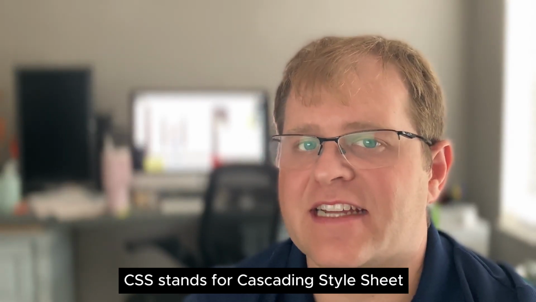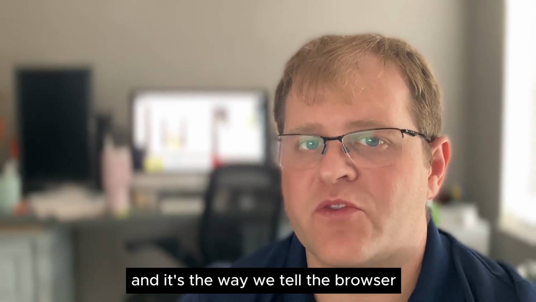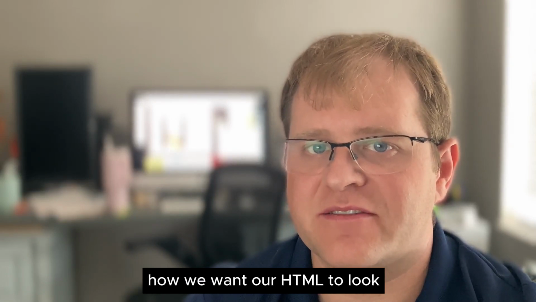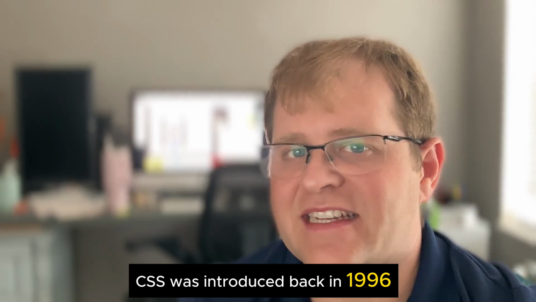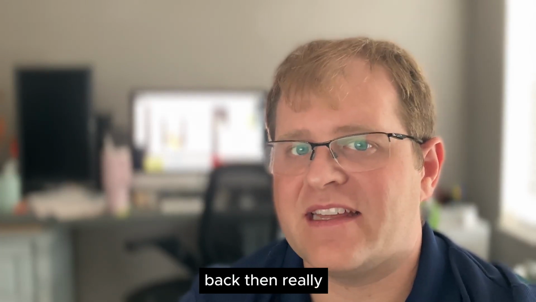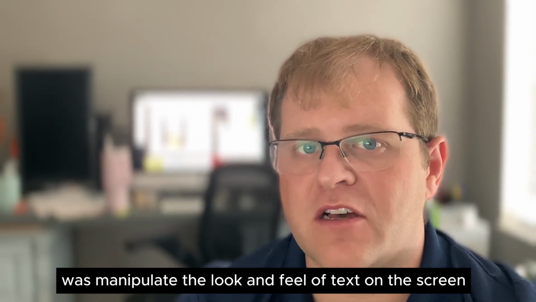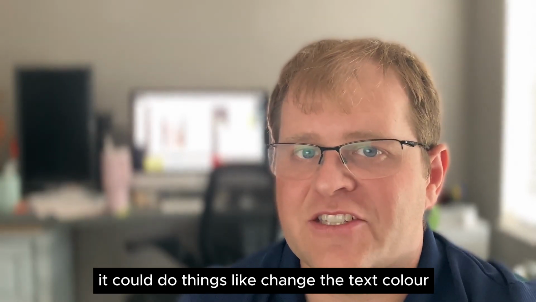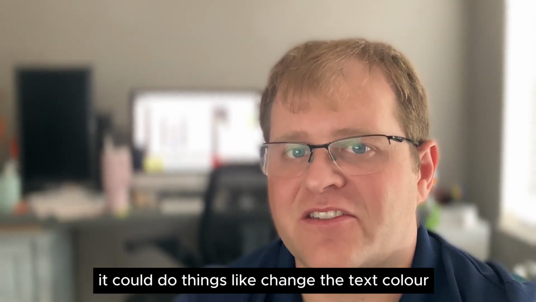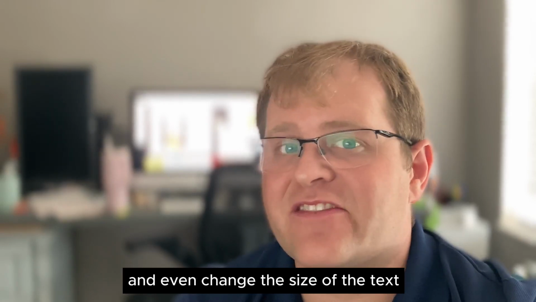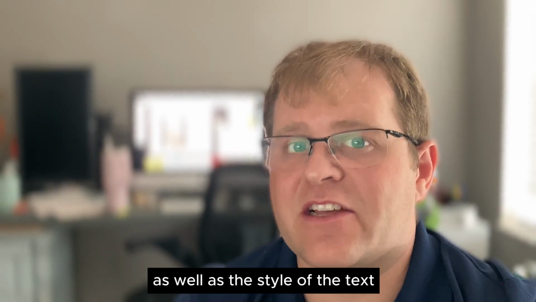CSS stands for Cascading Style Sheet, and it's the way we tell the browser how we want our HTML to look. CSS was introduced back in 1996. Back then, really all it could do was manipulate the look and feel of text on the screen. It could do things like change the text color, change the background color of the text, and even change the size of the text as well as the style of the text.